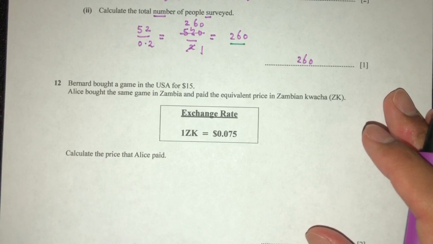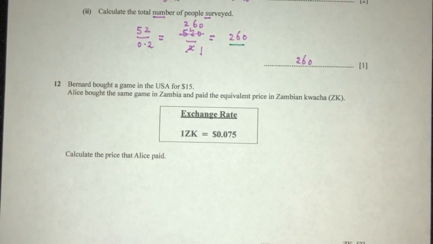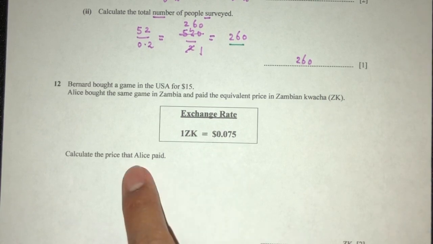Now let's move on to question number 12. Bernard bought a game in the USA for $15. Alice bought the same game in Zambia and paid the equivalent price in Zambian, I guess, kwacha. I hope I said this right. Now the exchange rate is this one. Find the price Alice paid.